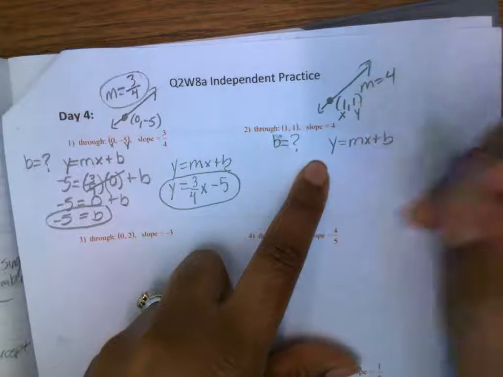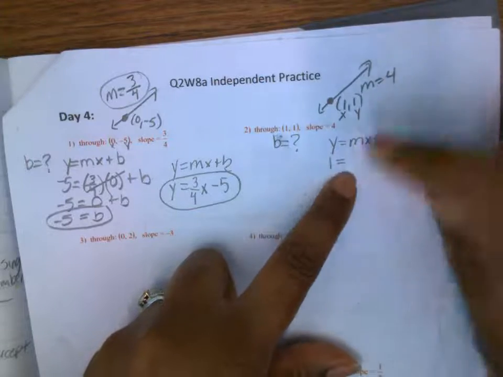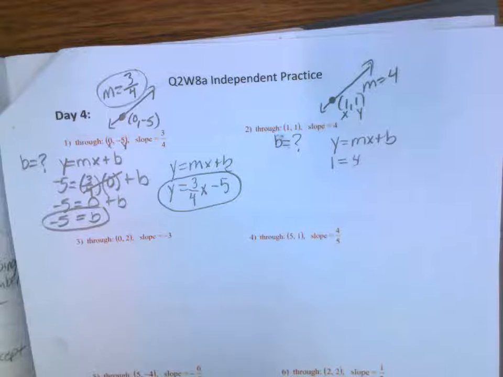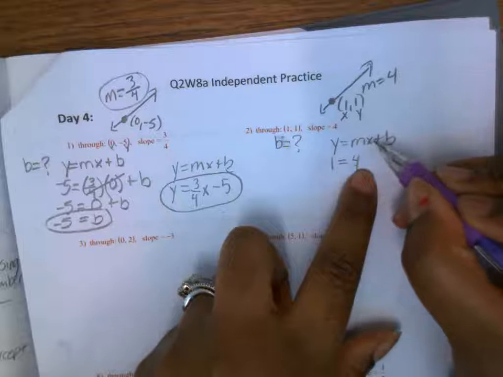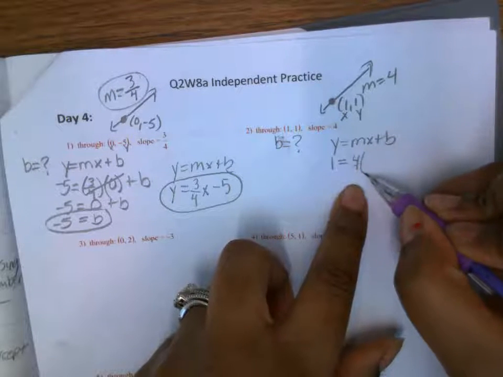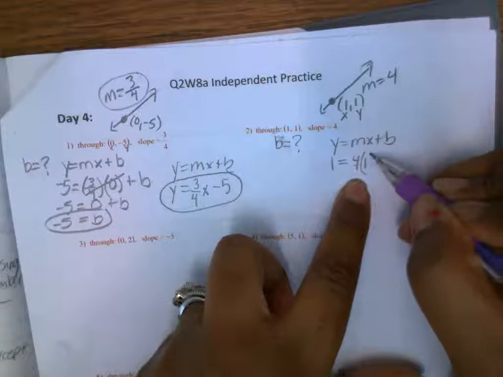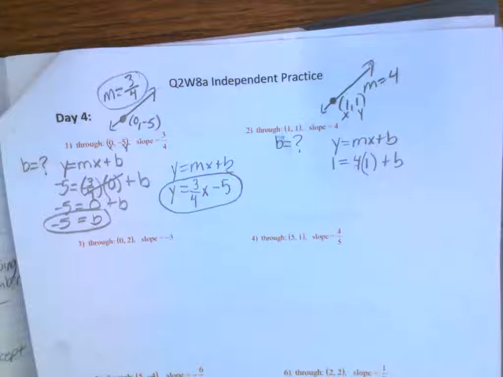So my y coordinate is 1. My m, or my slope, is 4. This is automatically multiplication between m and x. So this is going to be 4 times my x value, which is 1, plus b. Okay, please make sure you write that.